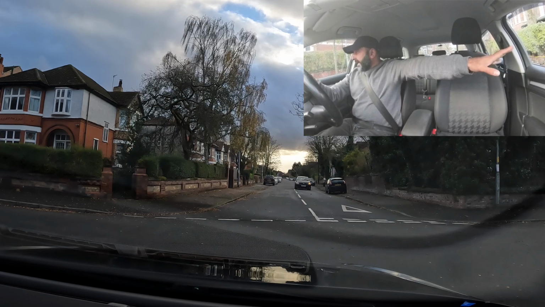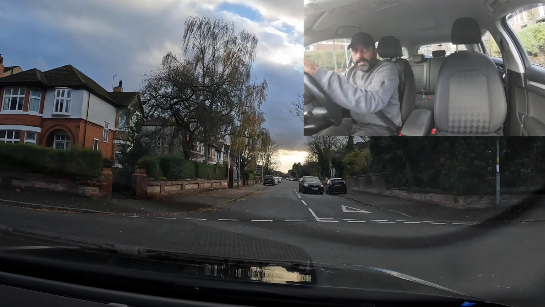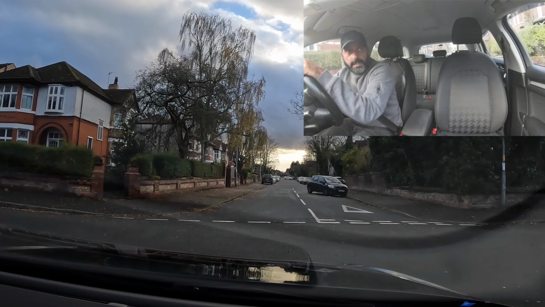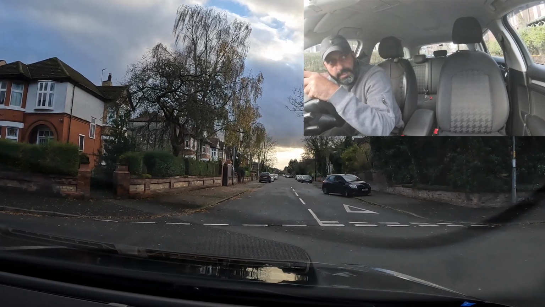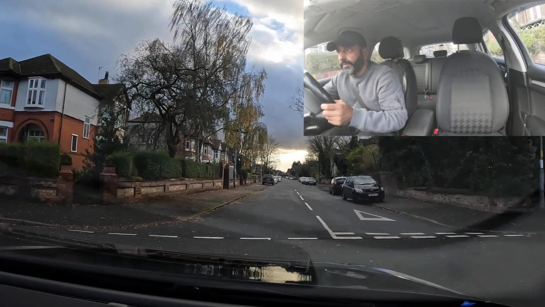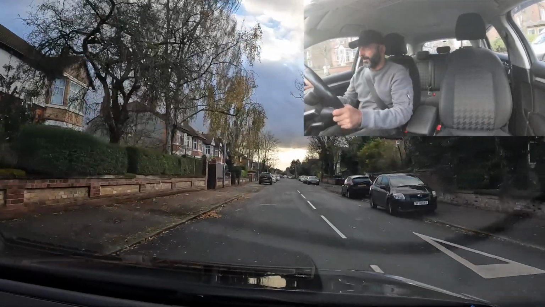So again, this van has blocked my view. So right side is clear, no one's there. So I'm edging forward slowly, leaning forward, keep on looking. When it's safe, I can cross the road and go there.